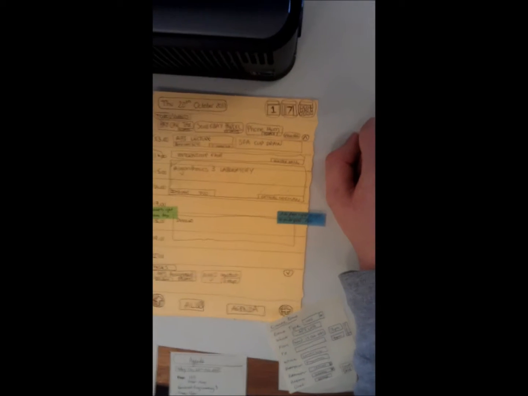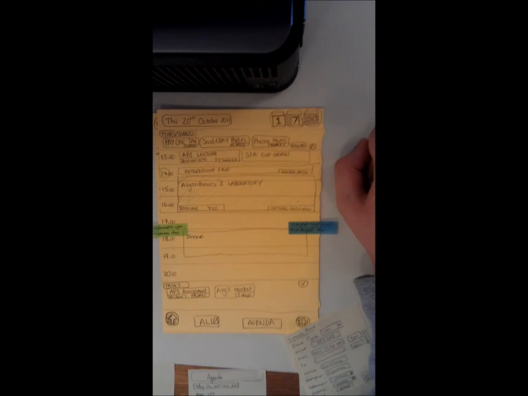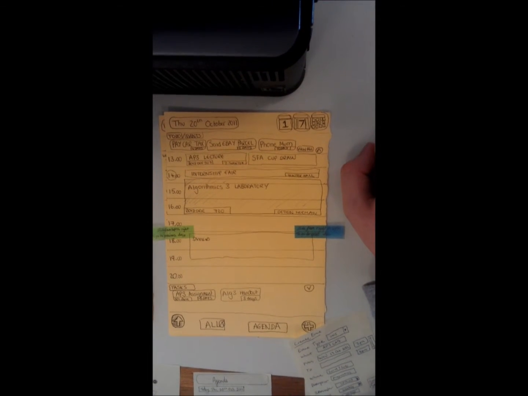Okay, the current time you're on would be circled on the left hand side, which just lets the user know which time it is, so they know what they should be doing as well. Useful. On the month view, when you want to know what day you're on, that'll also be circled, just to let you know again what day it is.